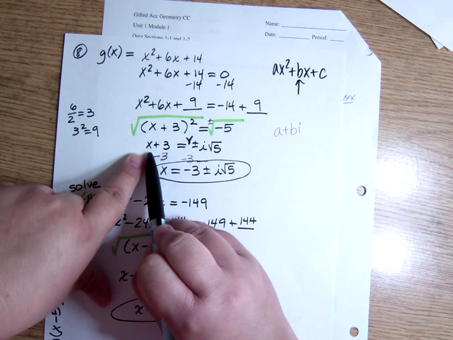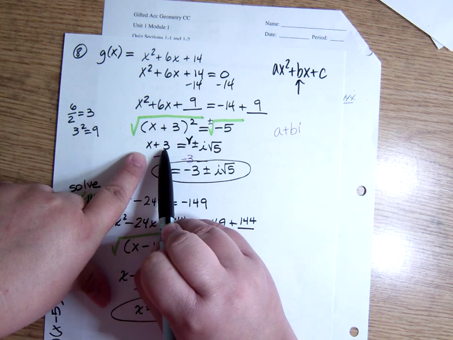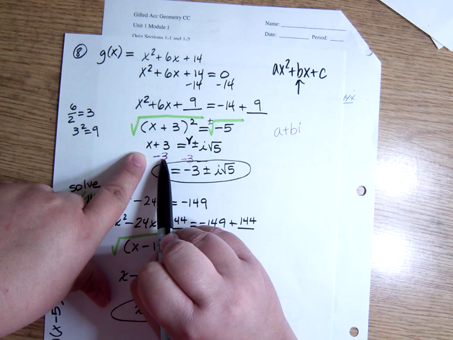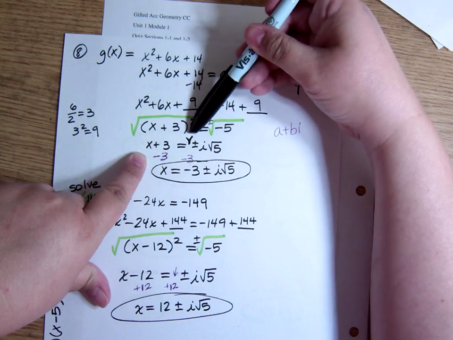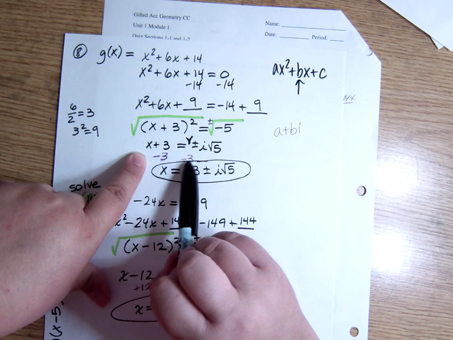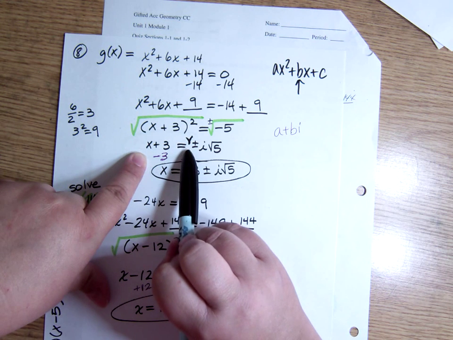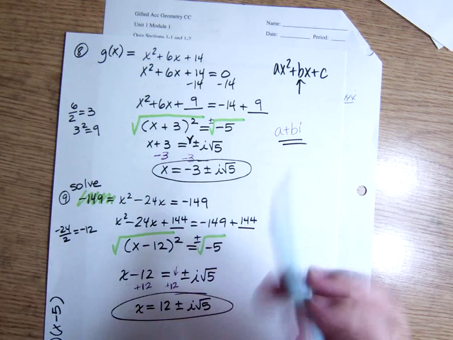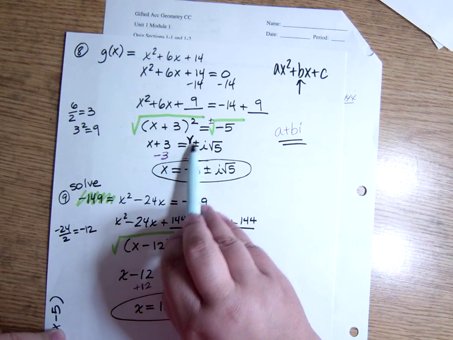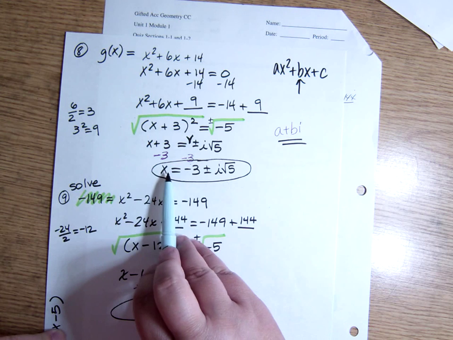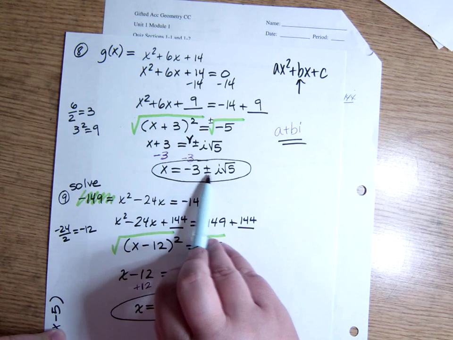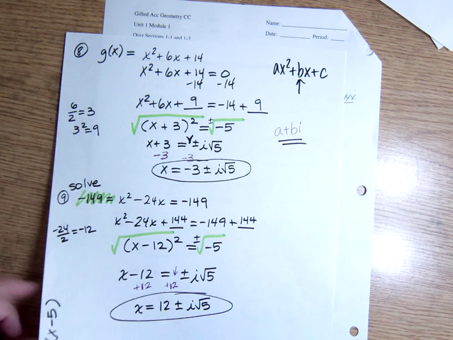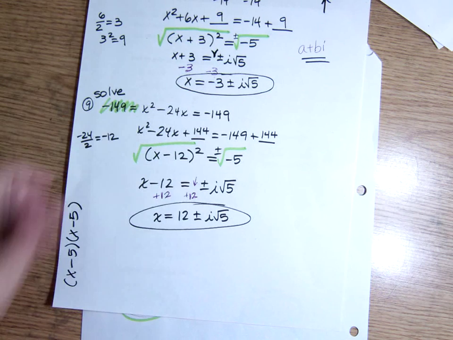x plus 3 is what I get on the left. And then I'm going to subtract 3 to get x by itself. This little symbol here is showing that when I subtract 3 from both sides, I'm going to squeeze it in here in front of the plus or minus because we like to write this in standard form, where it's a number plus or minus the other thing. So x equals negative 3 plus or minus i times the square root of 5. So you can go ahead and look at what I got for 9. See if you could follow along step by step and see what I did.